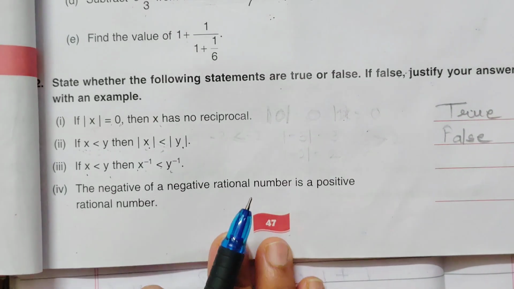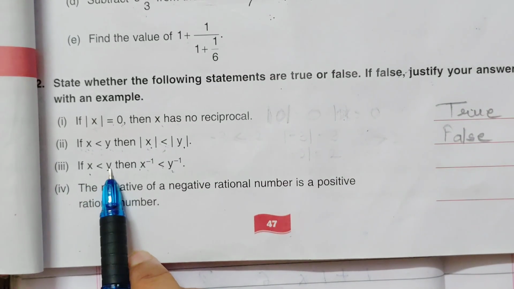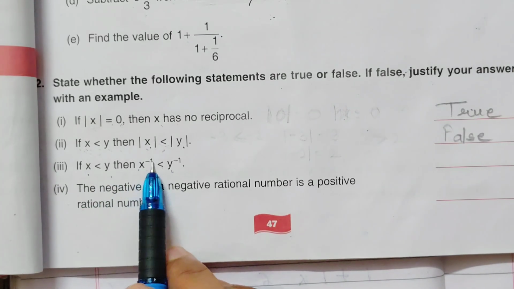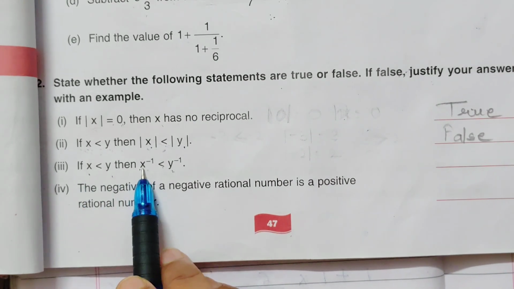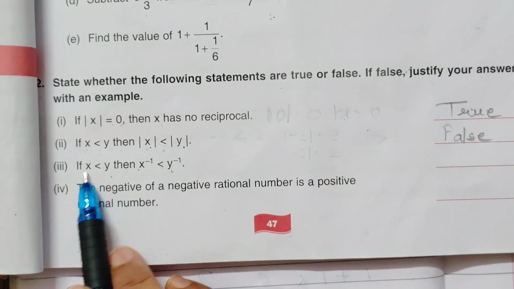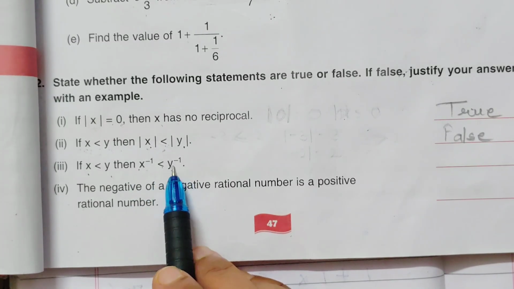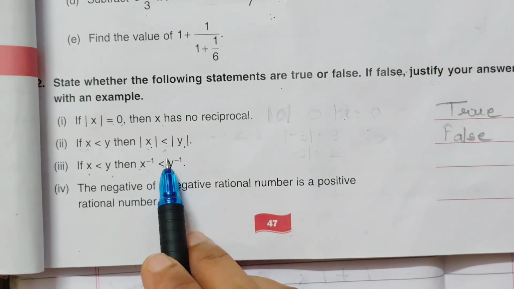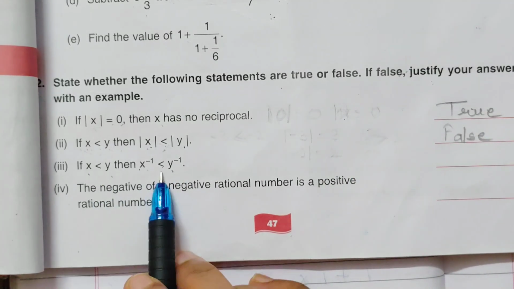Now the next question. If x is smaller than y, then x raised to minus 1 is also smaller than y raised to minus 1. What is x raised to minus 1? We reciprocate. So the reciprocal of x is also less than the reciprocal of y. We have to see whether this is true or false.